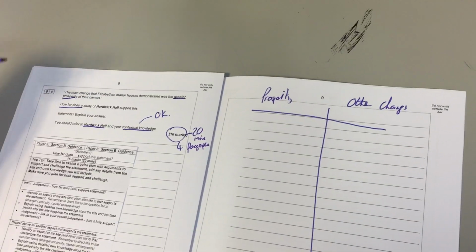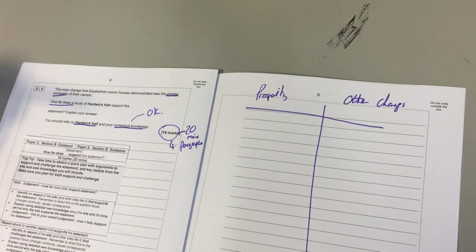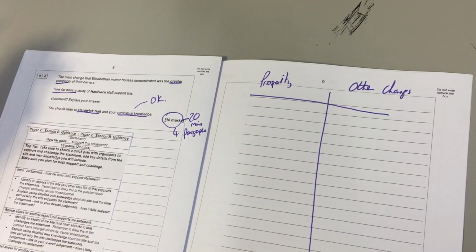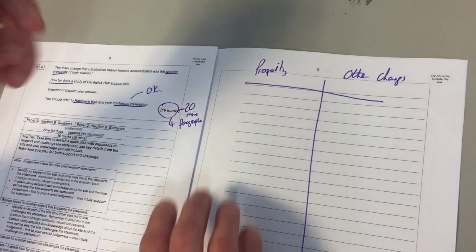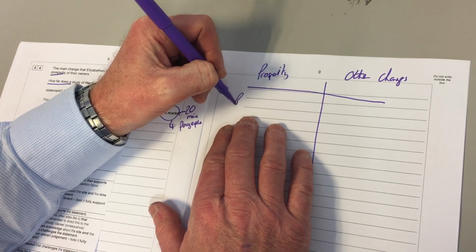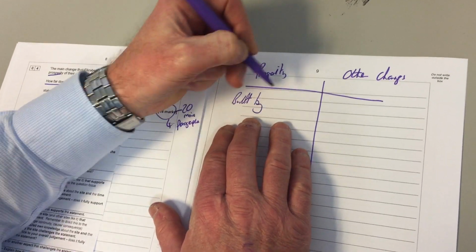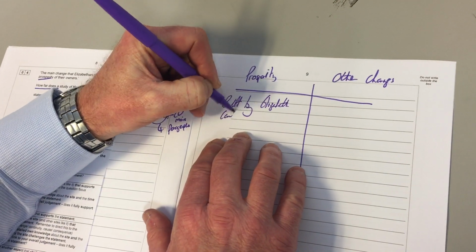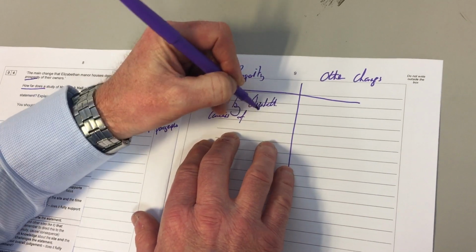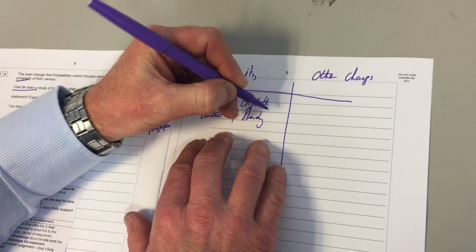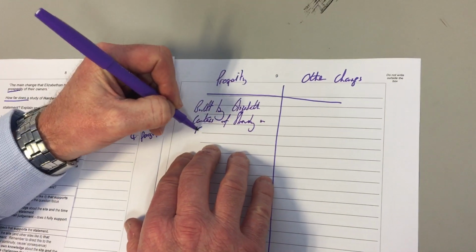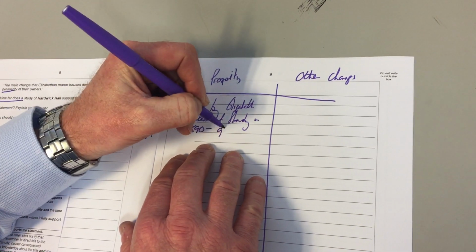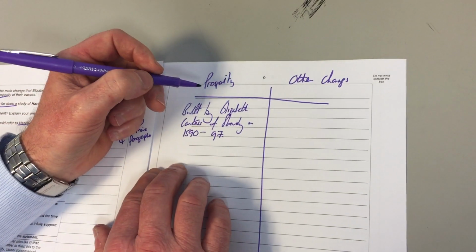Okay, so let's think about this. What do we know about Hardwick Hall? Well, we know some key information. We know that it was built by Elizabeth, Countess of Shrewsbury in 1590 to 97. Took 7 years to build.